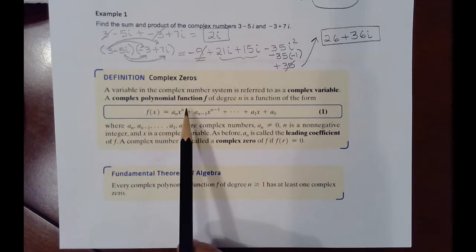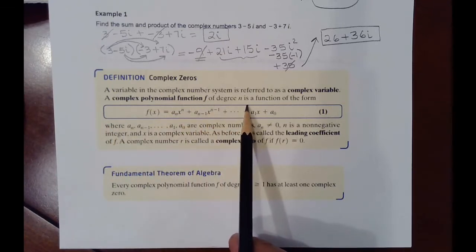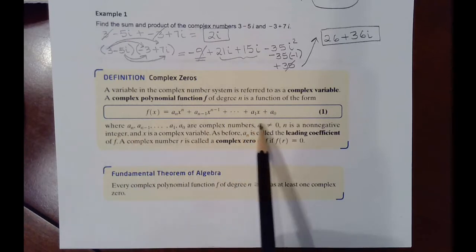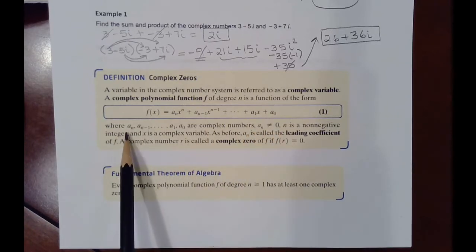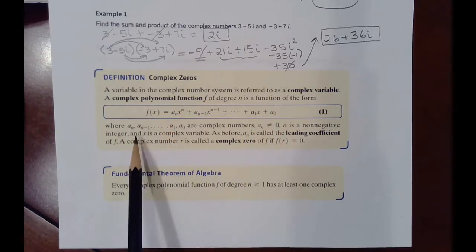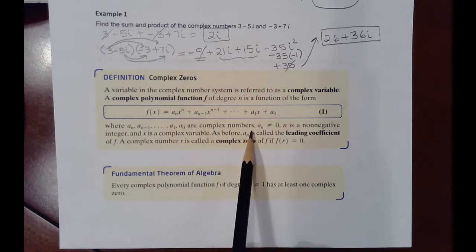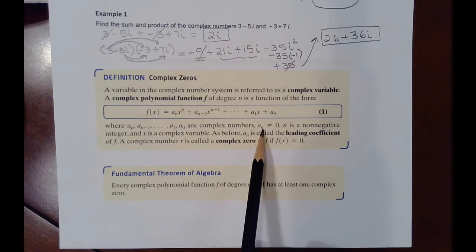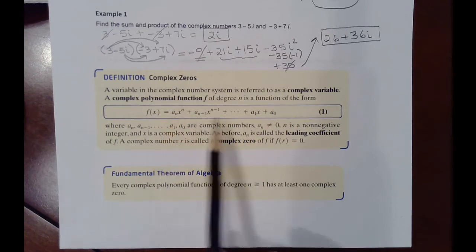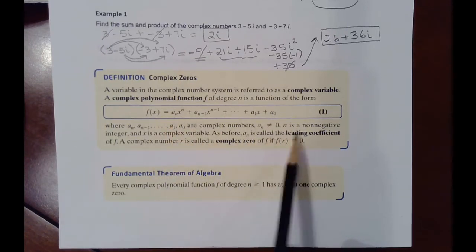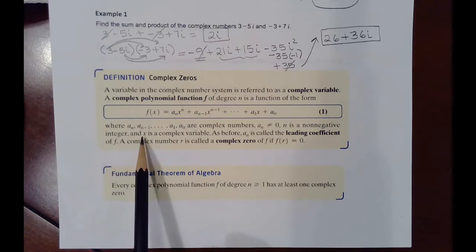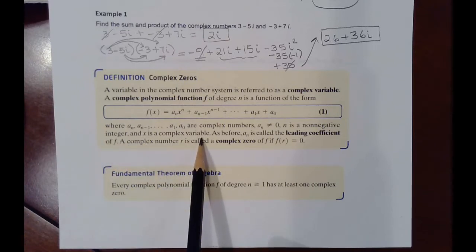A complex polynomial function of degree n is a function of the following form, where a sub n minus 1, the coefficients they're talking about, are complex numbers. The leading coefficient, which is a sub n, cannot be equal to 0, and n is a non-negative integer, where x is a complex variable.